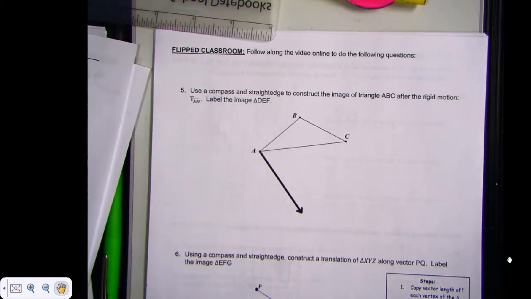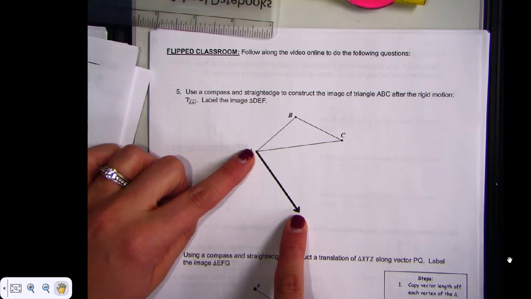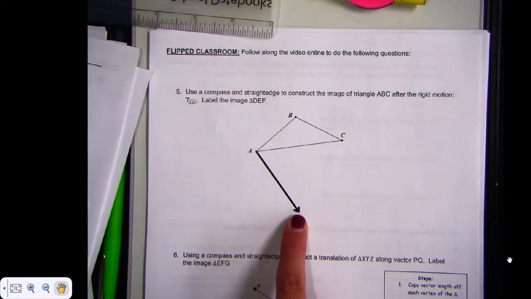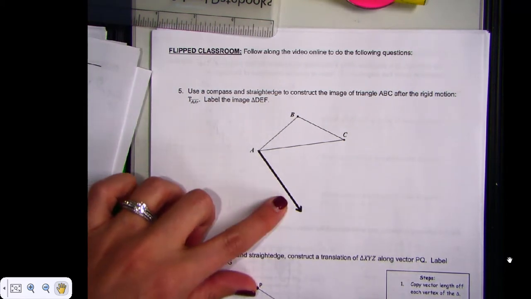Number 5, use a compass and straight edge to construct the image of triangle ABC after the rigid motion. Translate along vector A prime, label the image DEF. This is the vector that we're going to translate.